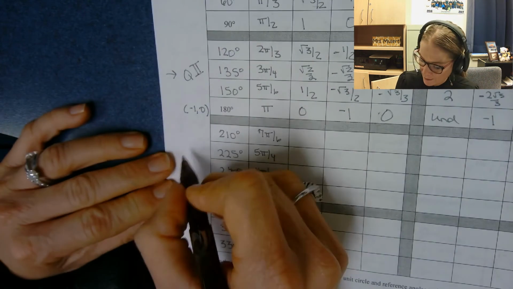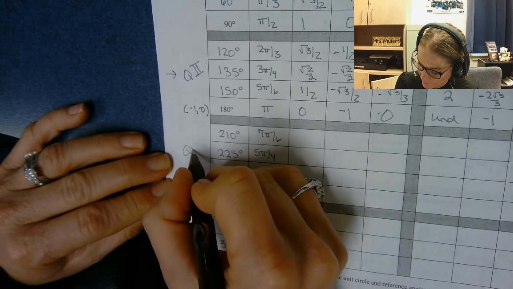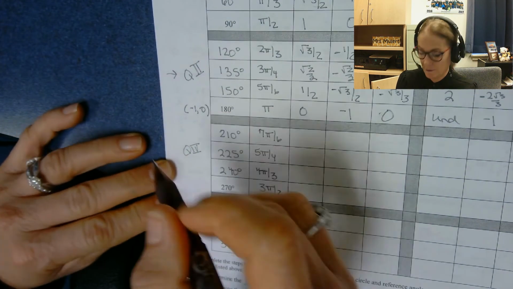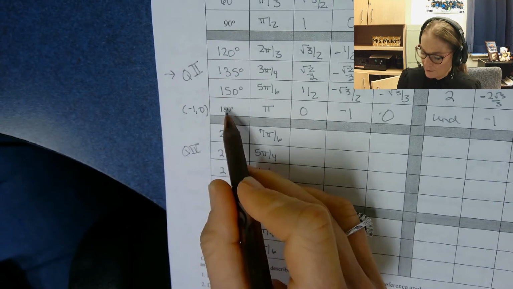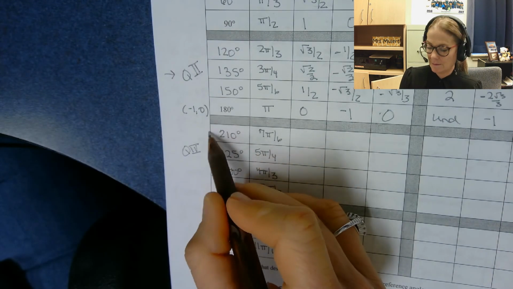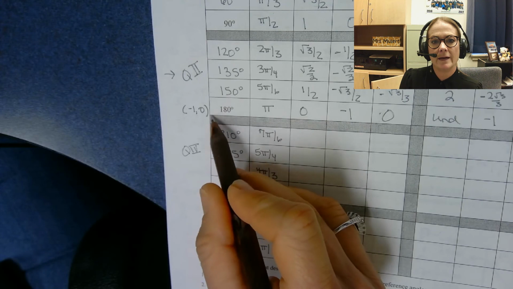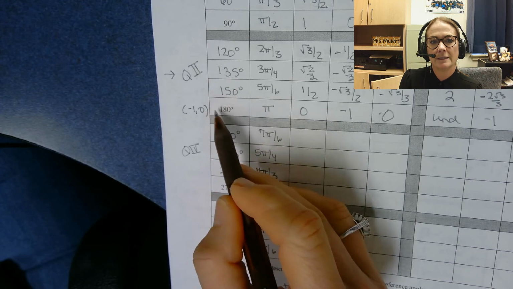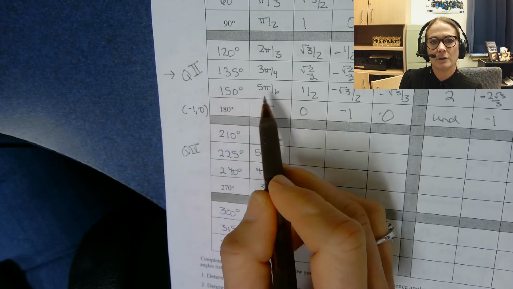Okay, let's move into quad 3. This is going to be Q3 because I'm between 180 and 270. Okay, Q3. All right, so, locking down, this is the shortest distance away from 180, so that's going to be your over 6's, your 30 degrees. That's the shortest kind of degree distance. So that's 30, that's your over 6.